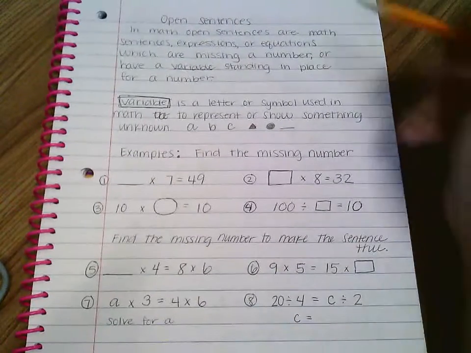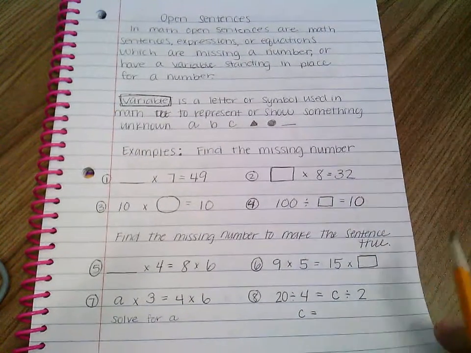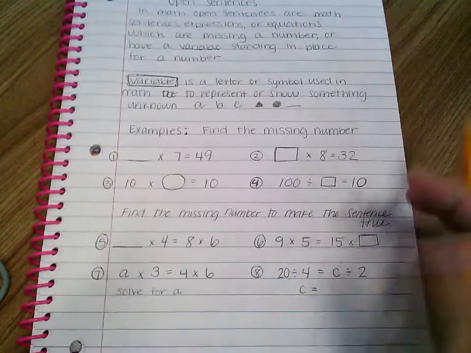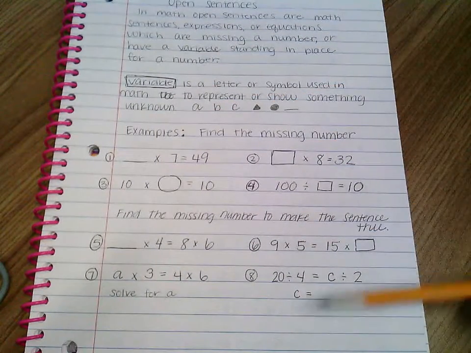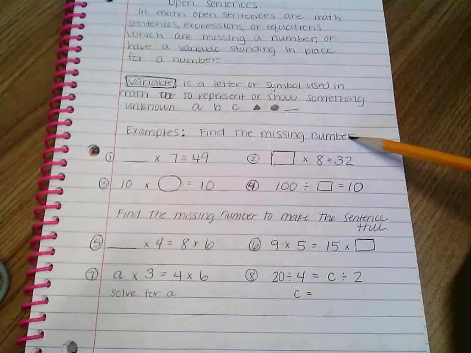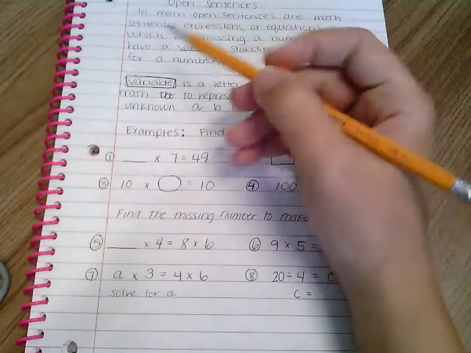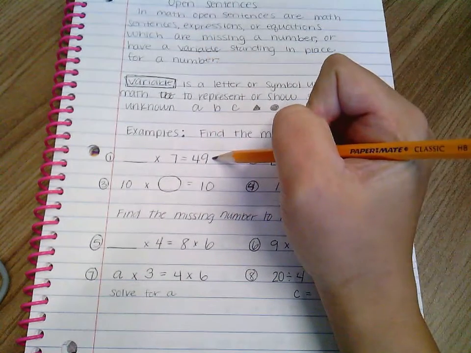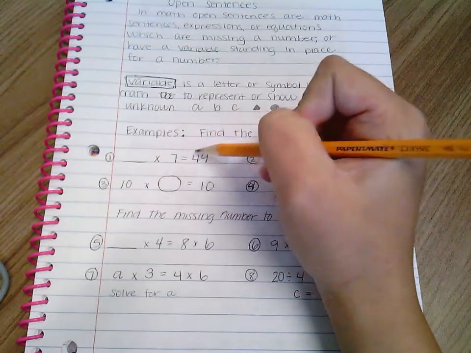So today we're in our open sentences. We're going to be solving open sentences, but also looking at some other things too. So the first thing we're going to do is just go through some examples. These are open sentences. It says find the missing number. So if I look at number 1, it just has a blank. So blank times 7 equals 49.